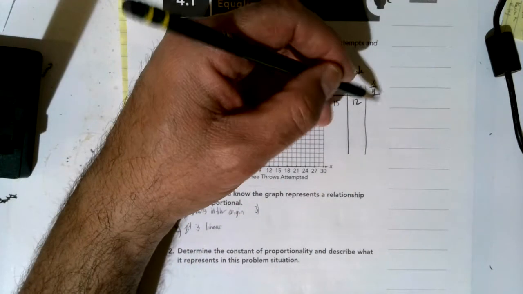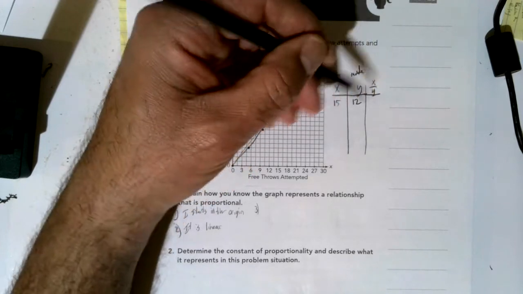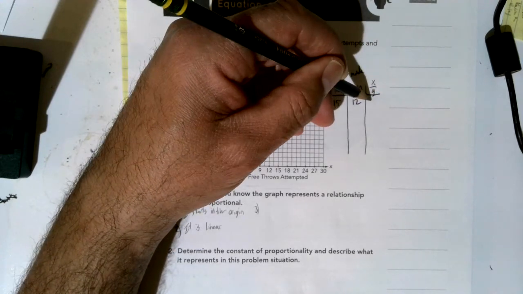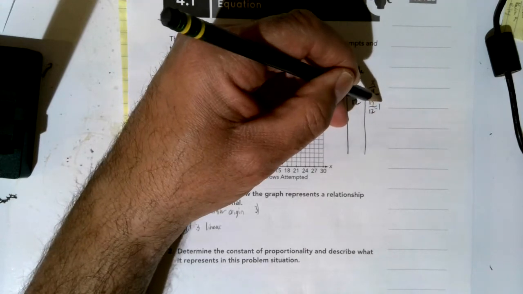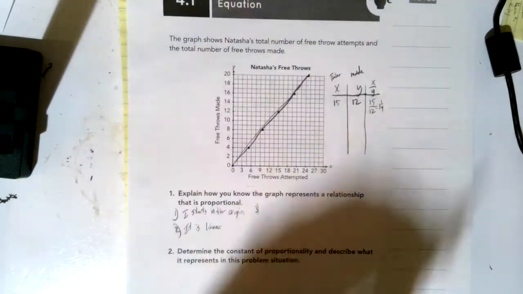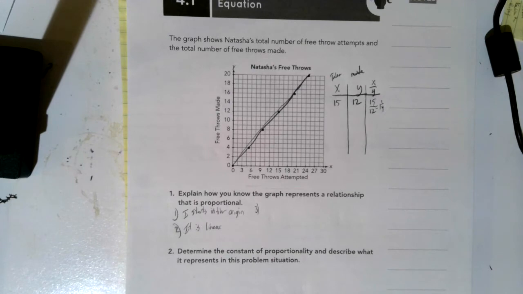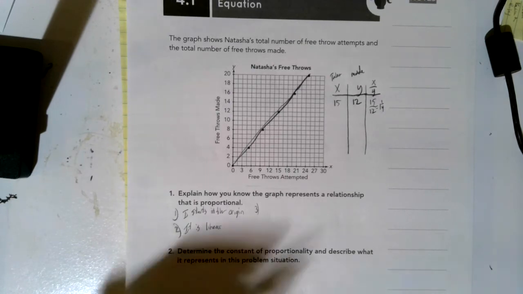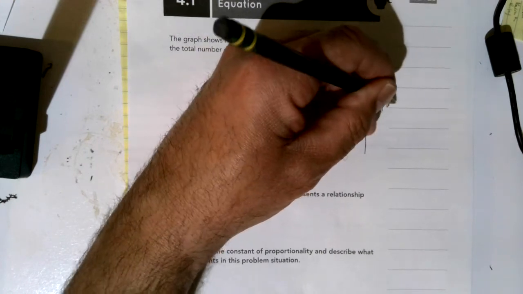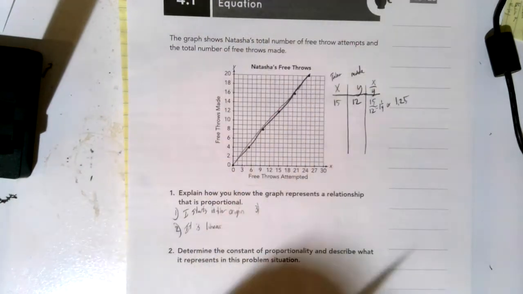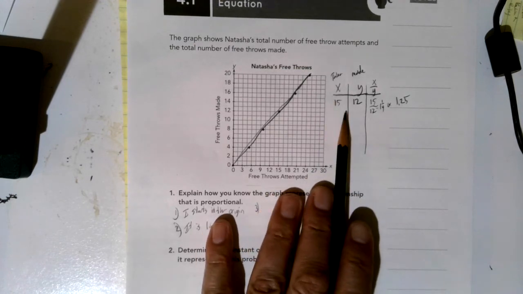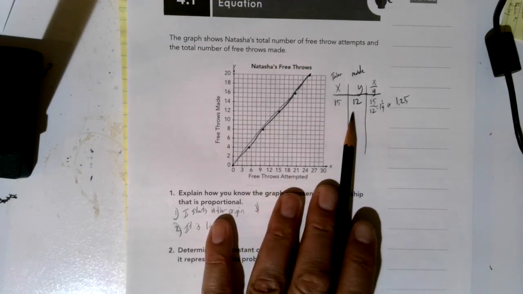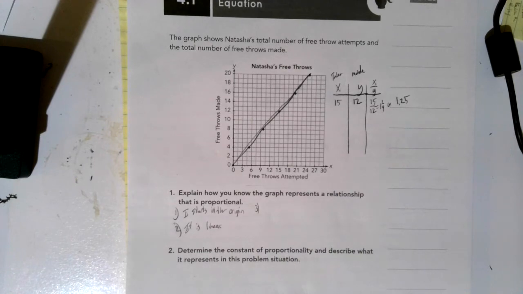Okay, so we have to figure out what this constant is. This is going to be 15 over 12, which equals 1 1/4 when we break it down, because we'll have 3/12 left over. So 1 1/4, basically 1.25, is our constant. For every free throw we make, we take 1.25.